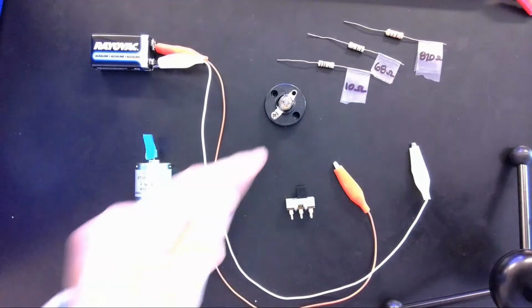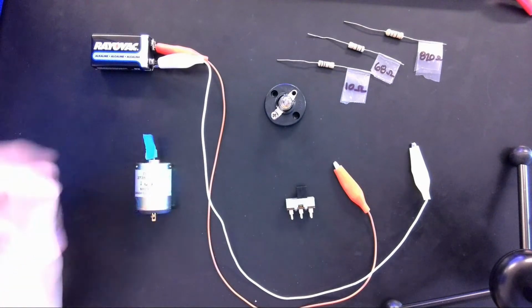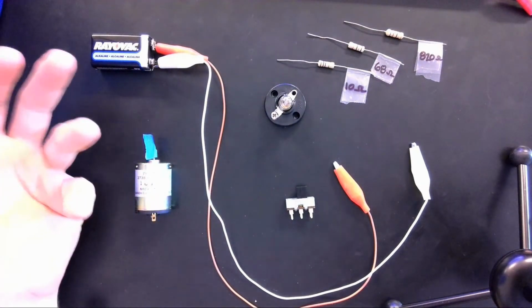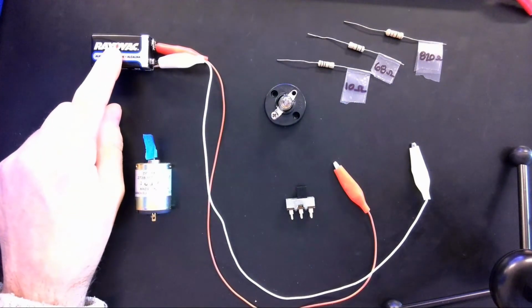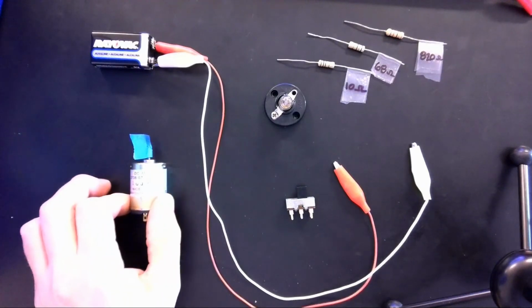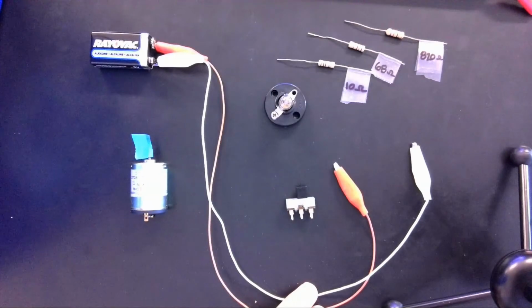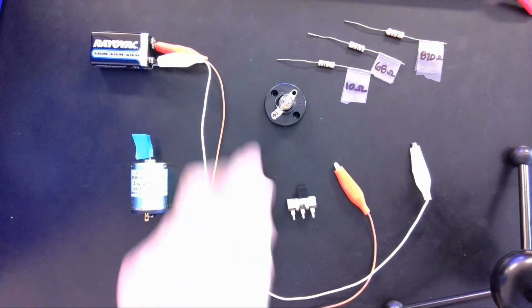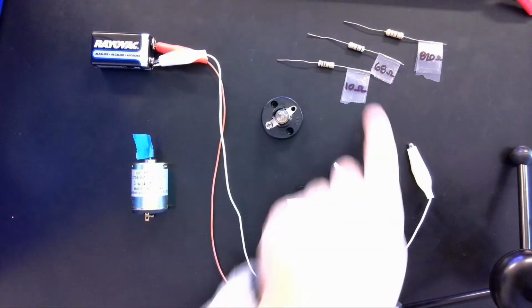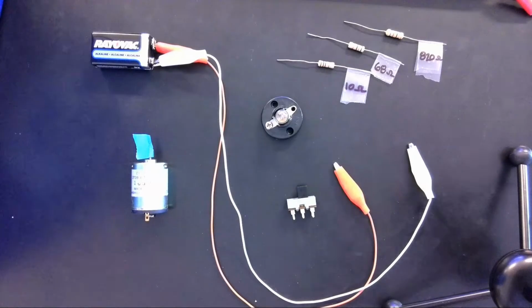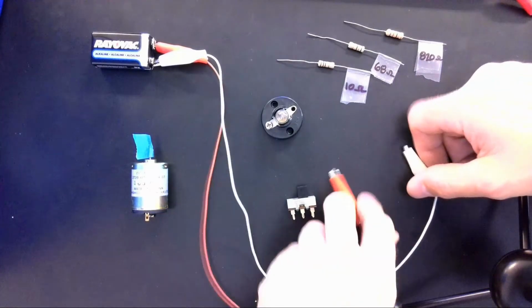So on my desk here, I've got some objects, things you probably are familiar with, maybe some things that you're not familiar with. So I've got a 9-volt battery. This is an electrical motor. I've got some what are called alligator clips. I've got a switch. I have a light bulb. And 3 what are called resistors. So let's just do a few experiments.